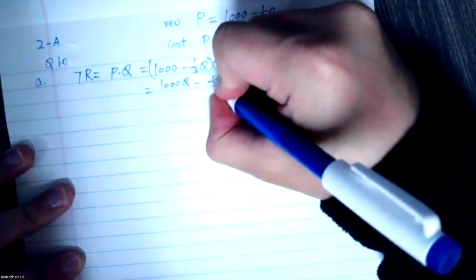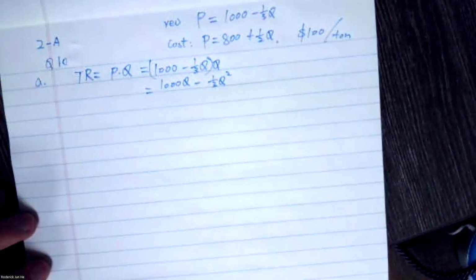Now let's look at the revenue. Total revenue equals price by quantity. So that is 1,000 minus a third of Q, by quantity, which gives 1,000 Q minus a third of Q squared. That's the first one. Then let's look at total cost. Total cost has two parts.